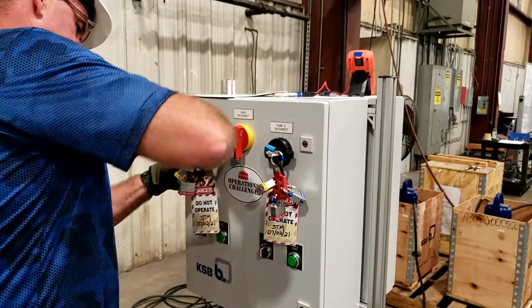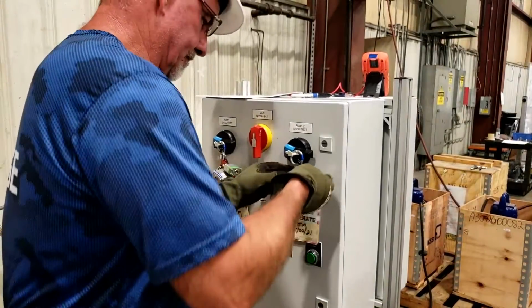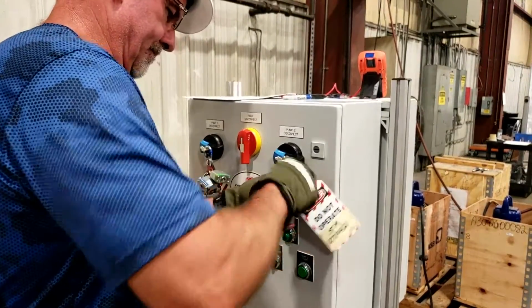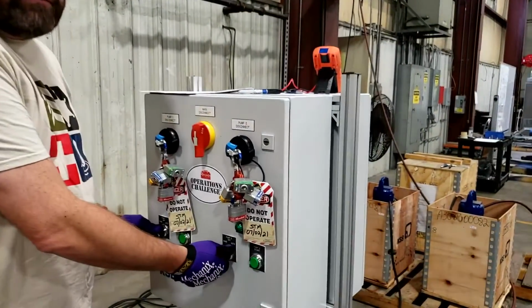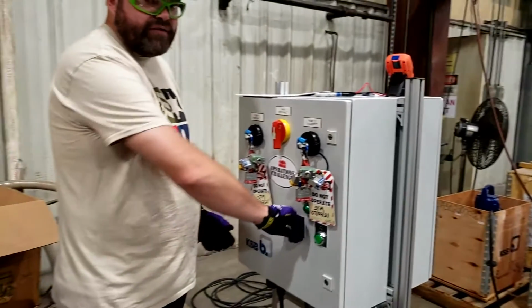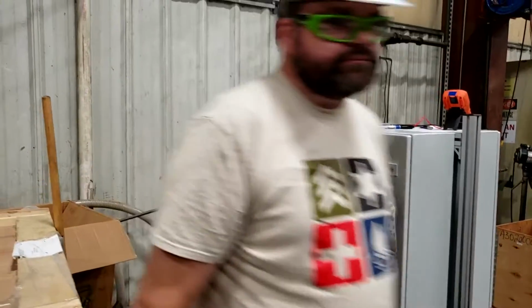You'll repeat the same for pump 2 by turning the HOA switch to the hand position to ensure that it has also been locked out and not working. You will then return the switch to the off position. Pump 2 is locked out.